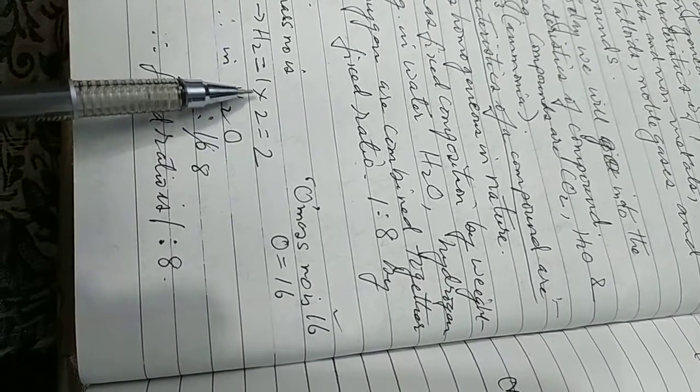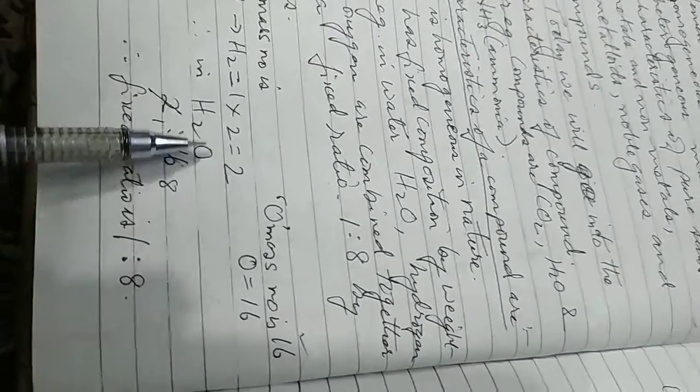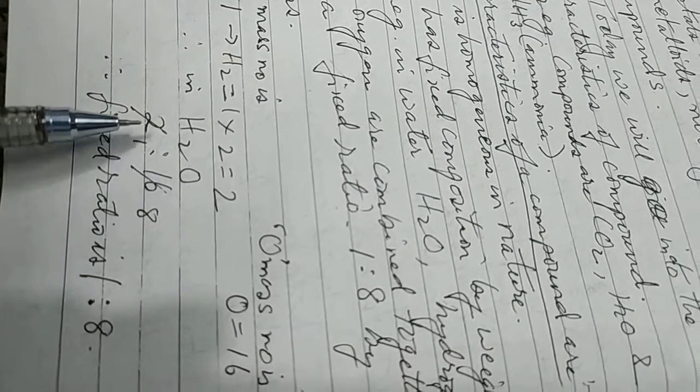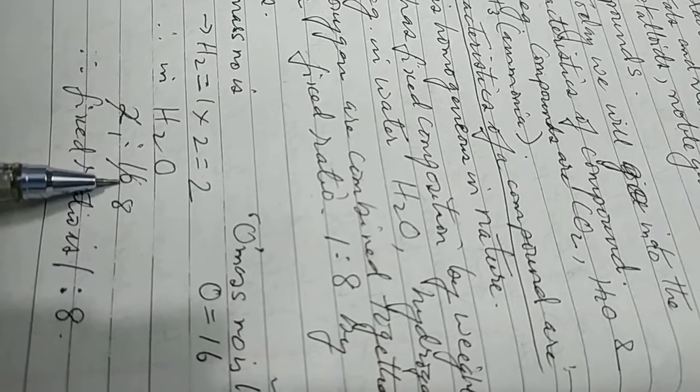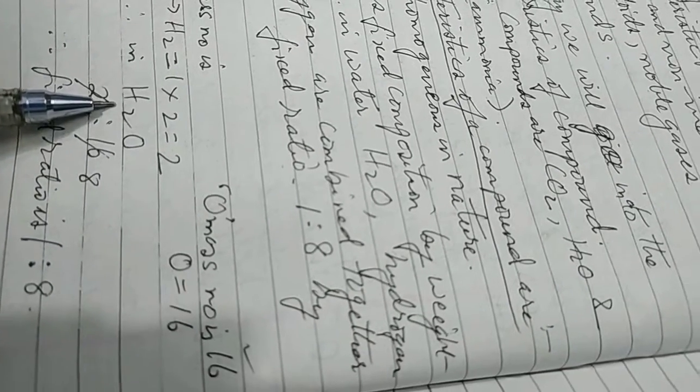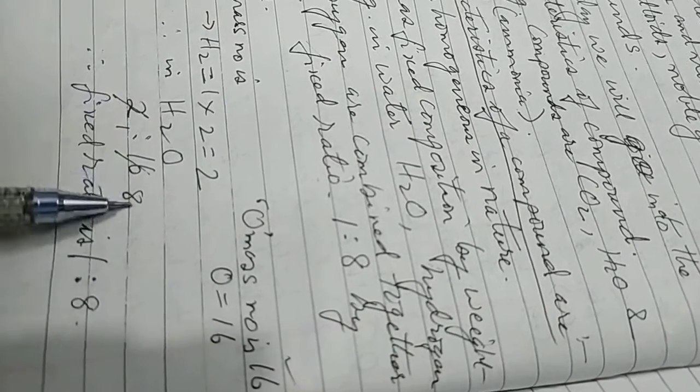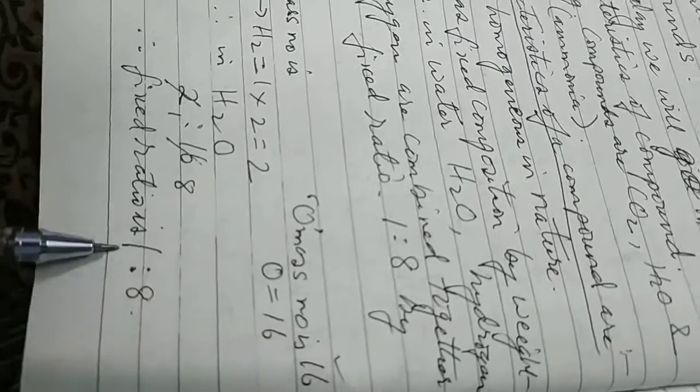Now we put the values in this particular compound. In place of 2 atoms of hydrogen, we put the calculated mass as 2, and in place of oxygen we use the mass 16. So 2 ones are 2 and 2 8s are 16. 2 divides 16, so we have the fixed ratio of 1 is to 8.